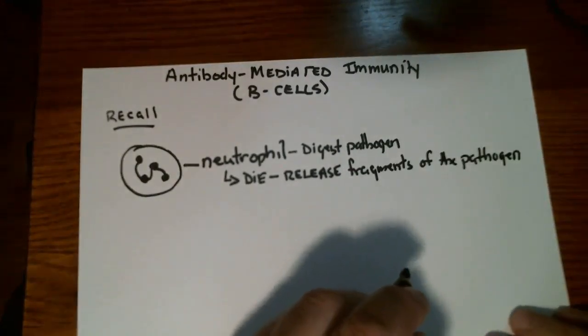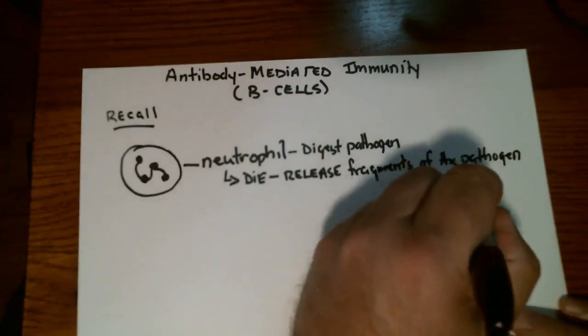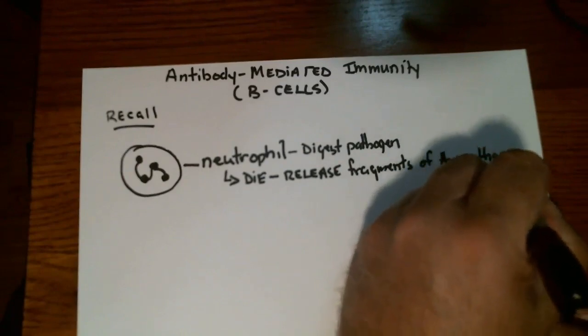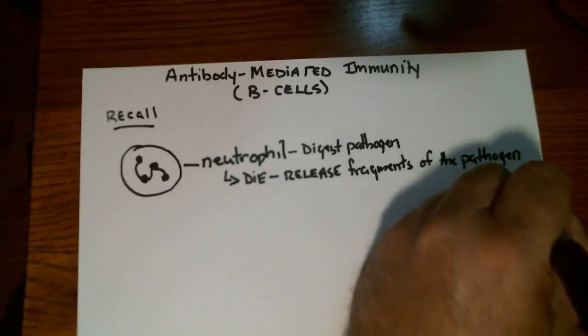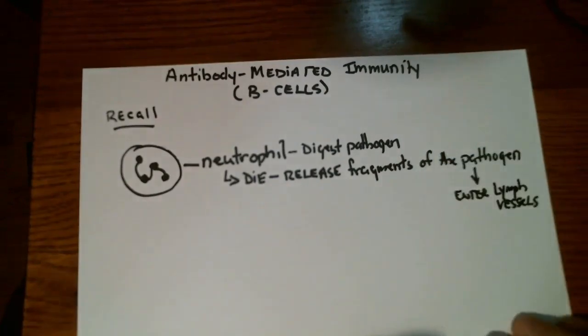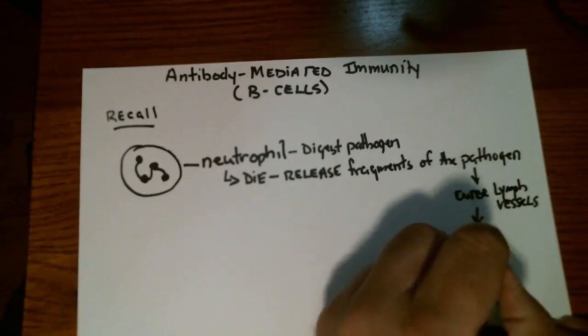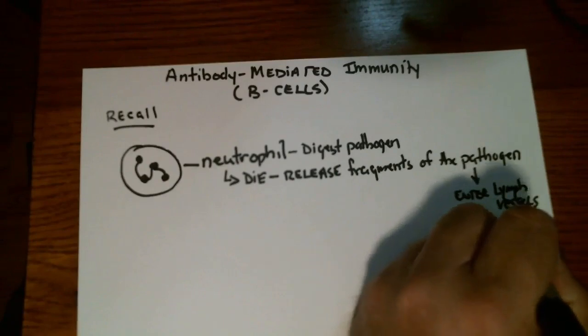And those fragments of the pathogen will then enter the lymph vessels, and then through the lymph vessels will eventually be passed to the lymph nodes.